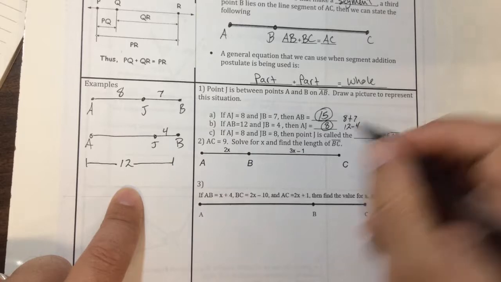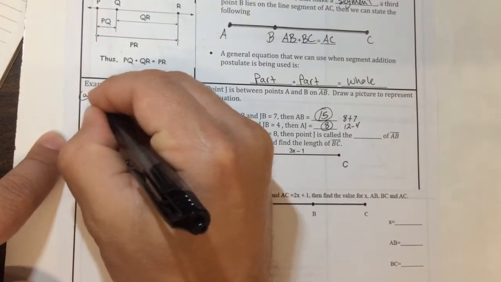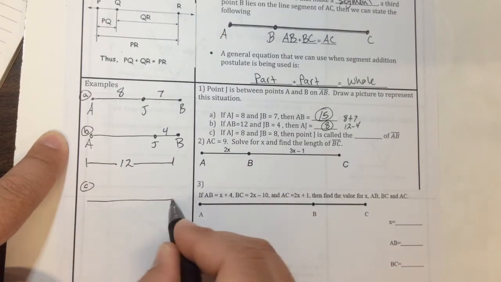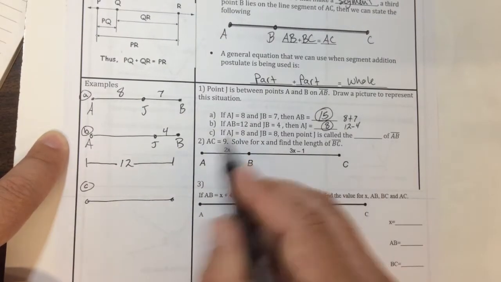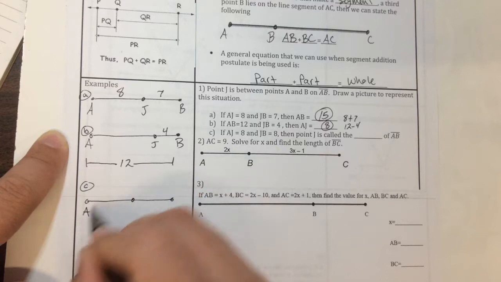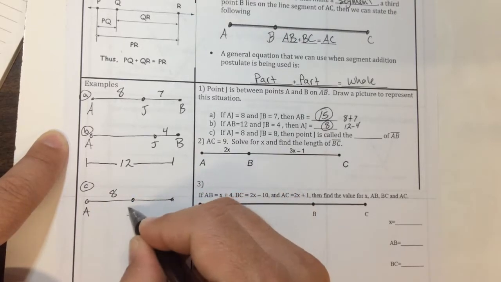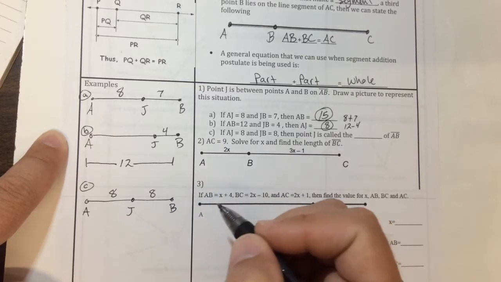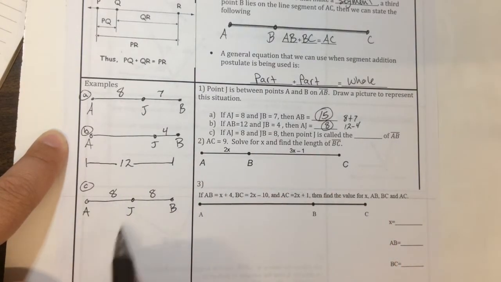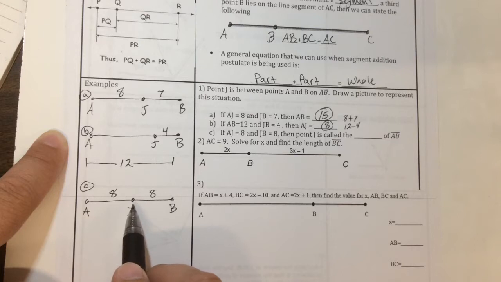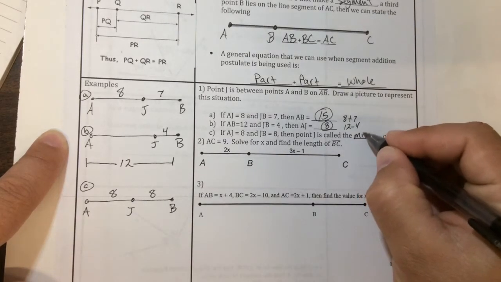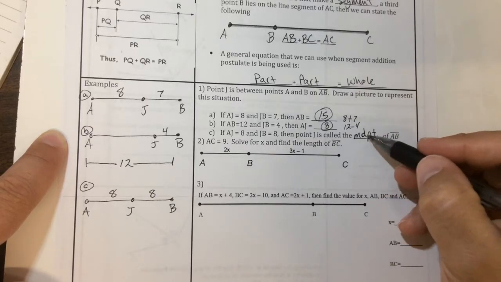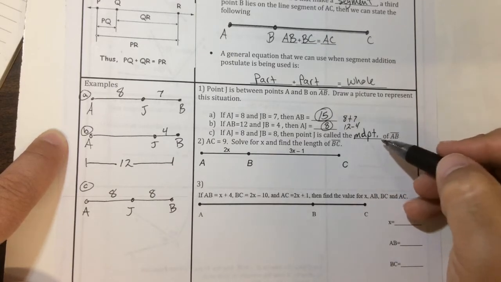Okay, and lastly, our third case, this was A, this was B, this will be C. If we are given this scenario that AJ is 8 and JB is 8, you'll notice that these are equal parts now, so we should recognize that point J is called the midpoint, and that's my abbreviation, MDPT period, is the abbreviation for midpoint.